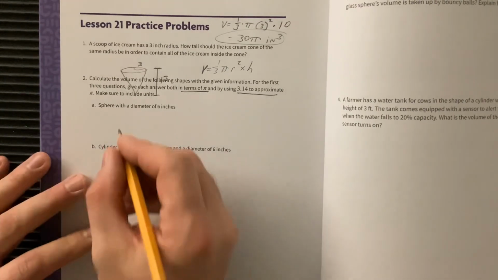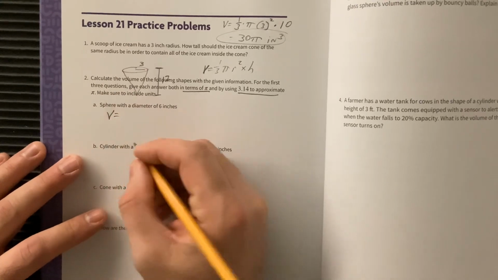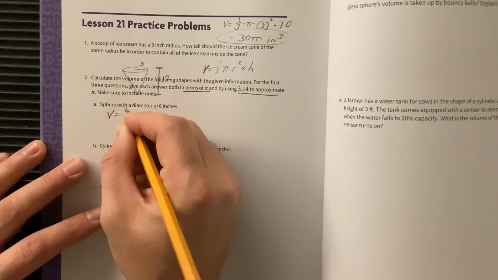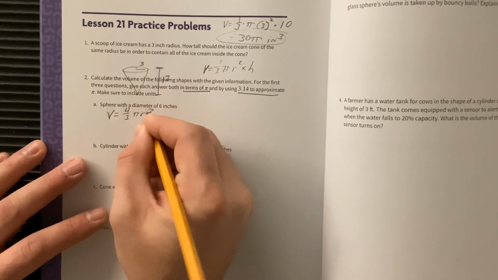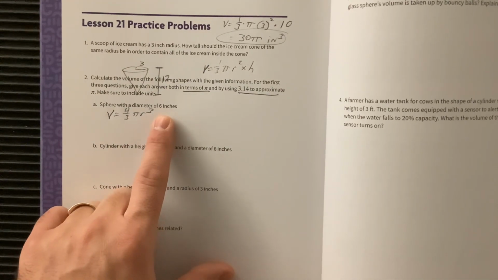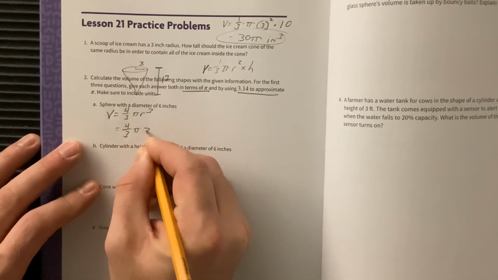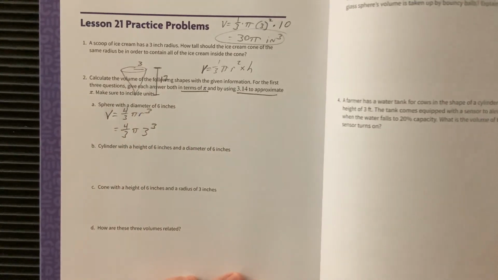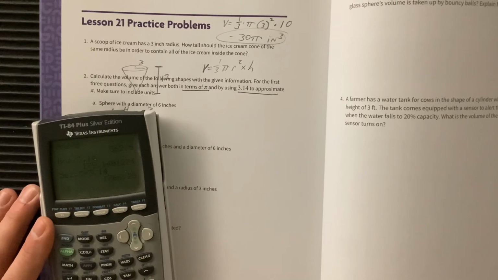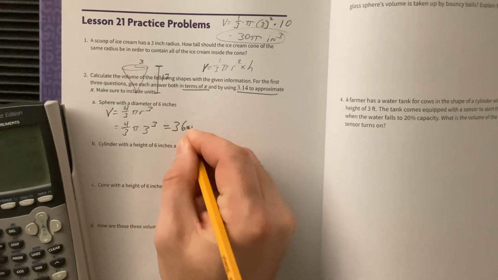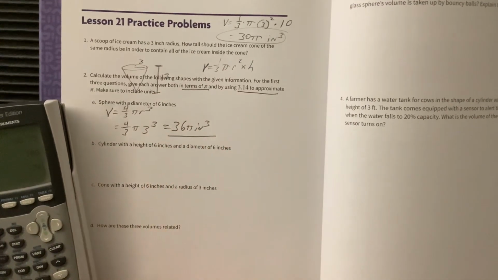Okay, so sphere. Formula for sphere, remember? V equals 4/3. There you go. Okay, so what is the radius? 3. 4/3 times pi times 3 cubed. 3 cubed, 3 times 3 times 3, 27. 27 times 4, divide by 3, 36 pi inches cubed. One answer.